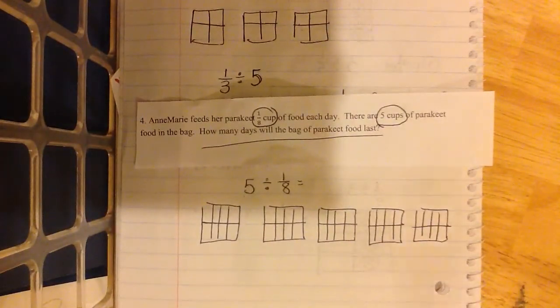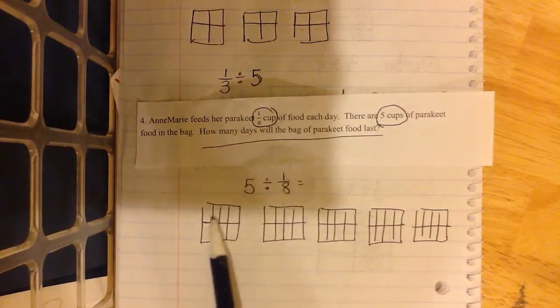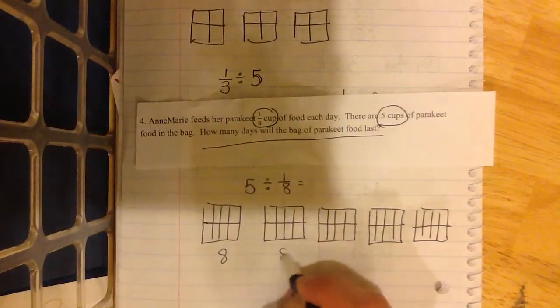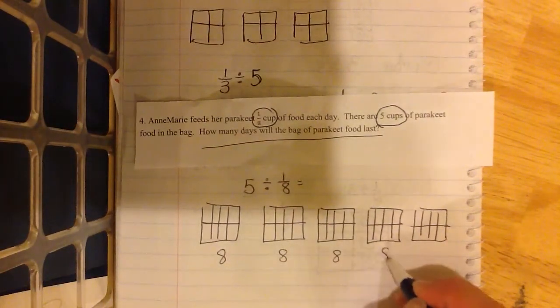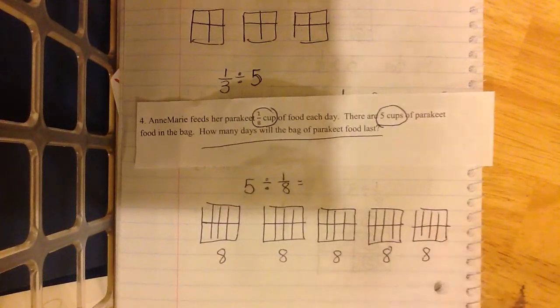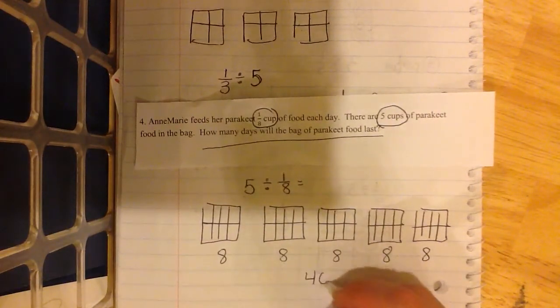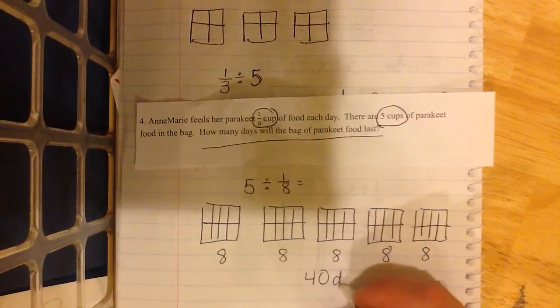So my question says, how many days will this bag last? So I get to feed 8 different times on the first day, 8 the next. I'm sorry, not out of the 5 cups. So I get 8, 16, 24, 32, 40. 5 times 8 is 40. So this will last me 40 days.